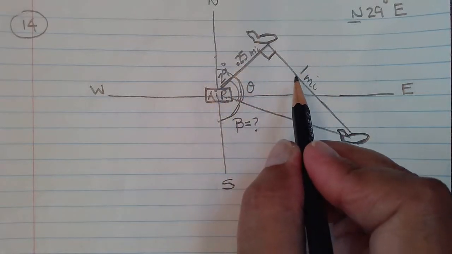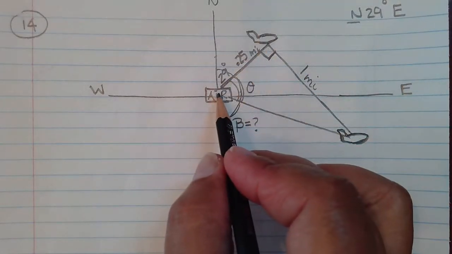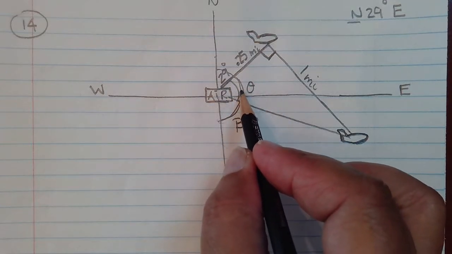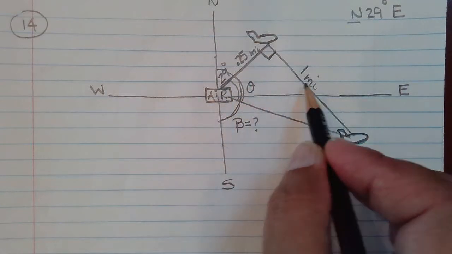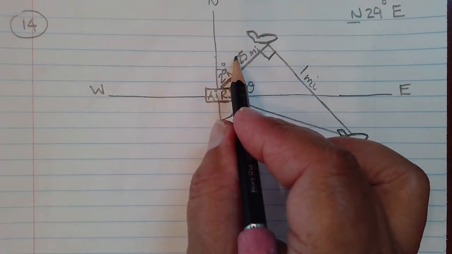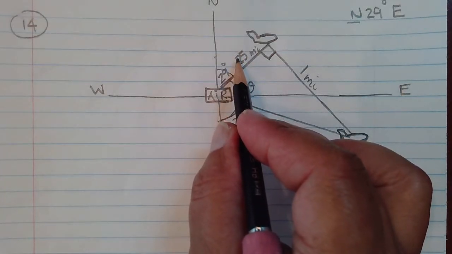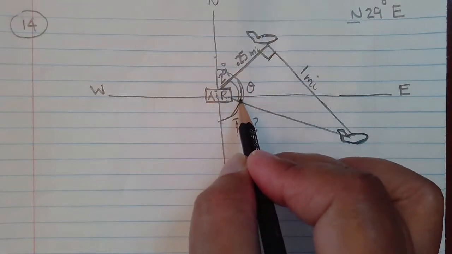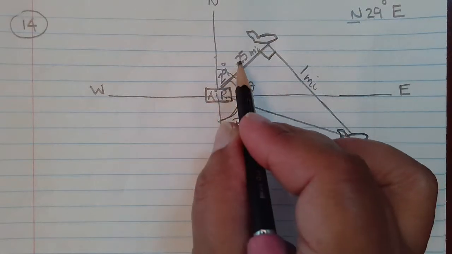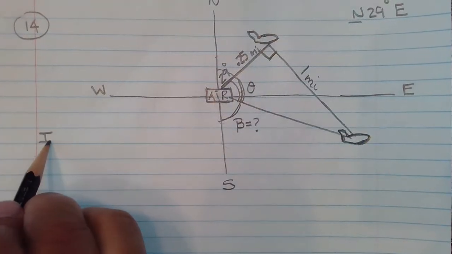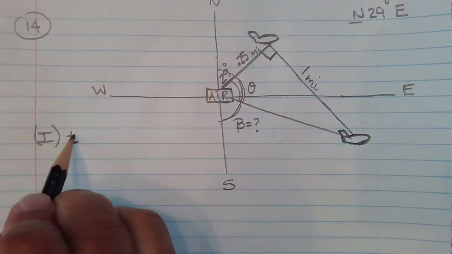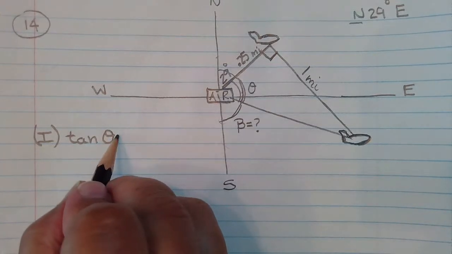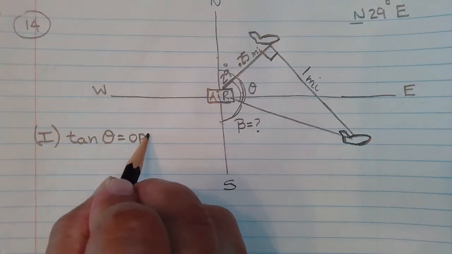Now the names of these pieces of the triangle with respect to where I'm standing on angle theta. This guy right here is called opposite, and this leg right here is called adjacent. So thinking in terms of trig, the trig identity that you learn that incorporates opposite and adjacent would be tangent. So my first step, I'm going to do tangent of the angle that I'm standing on. This is the definition that I'm using.